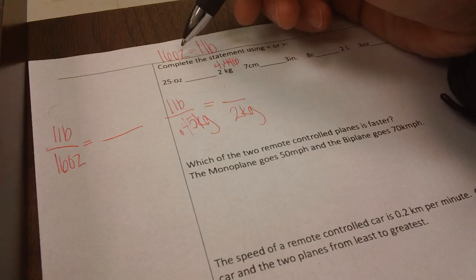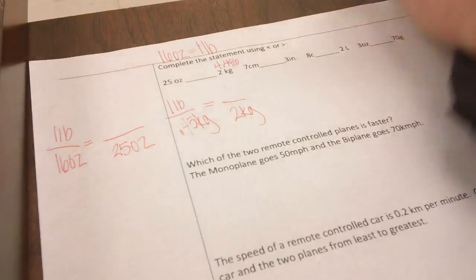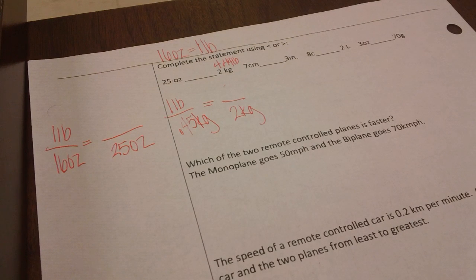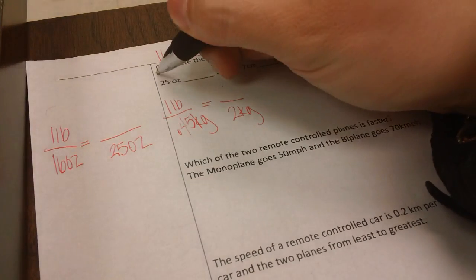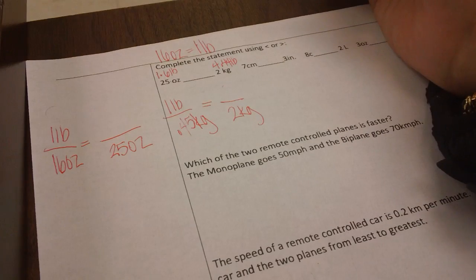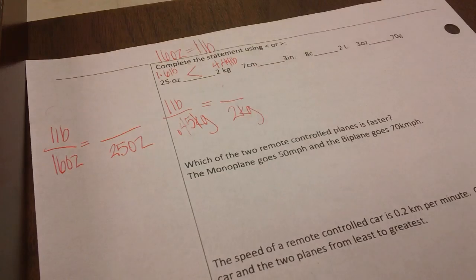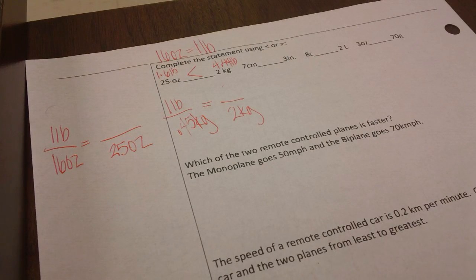And I want to know for 25 ounces. So 25 times 1 divided by 16 gives me 1.6 pounds. And then it's easy to see that 4.4 pounds is greater than 1.6 pounds.